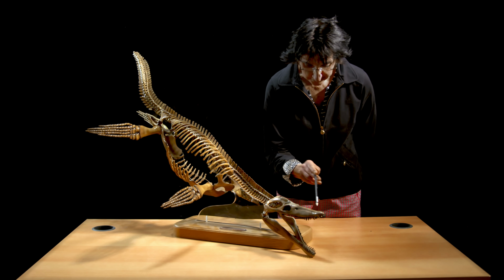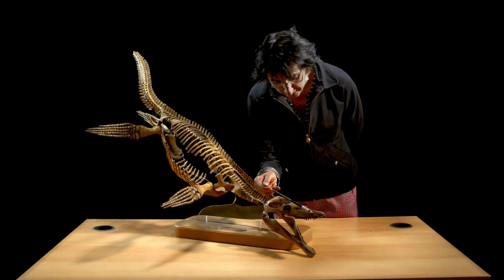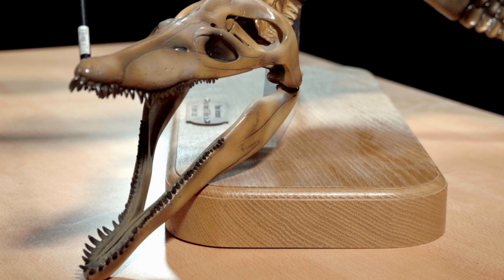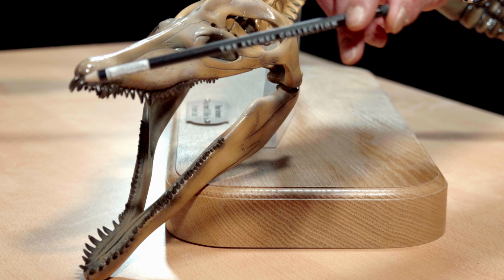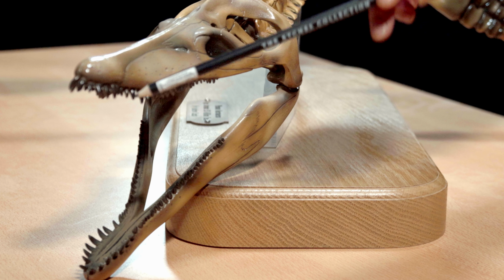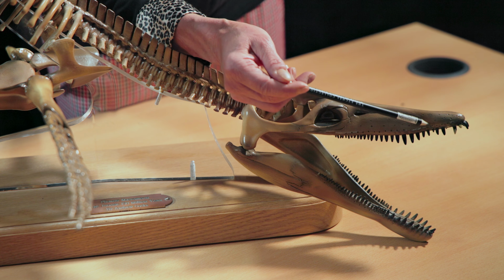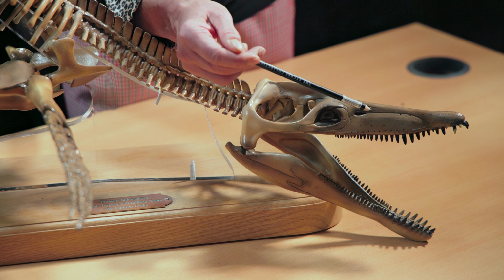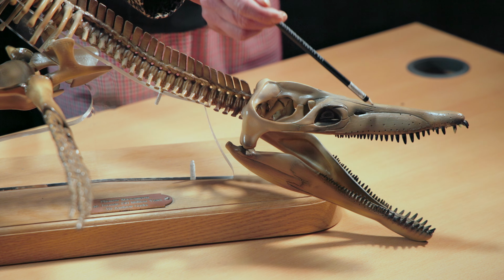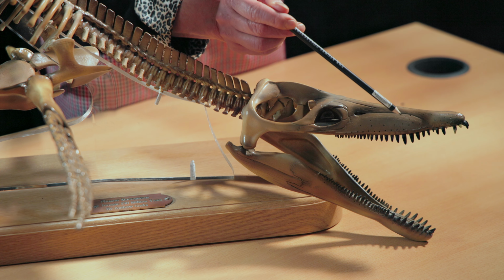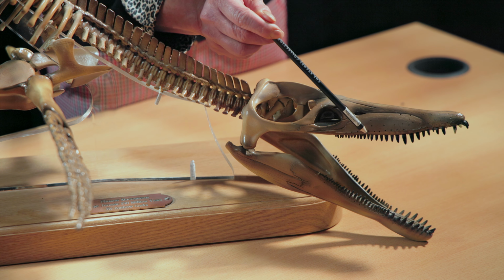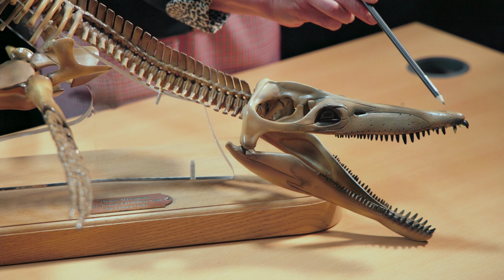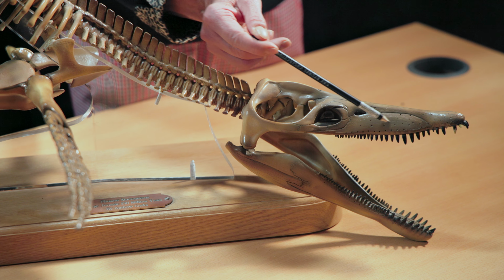So right at the front here, we have the premaxilla. The premaxilla is the anteriormost bone which carries these teeth, the anterior teeth of the pliosaur. Its suture projects backwards up to and maybe touching the nostrils here. And below that, here, the other tooth-bearing element of the rostrum is called the maxilla. So we have the premaxilla and the maxilla.